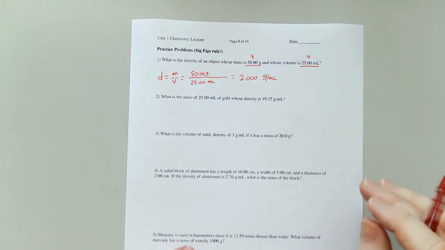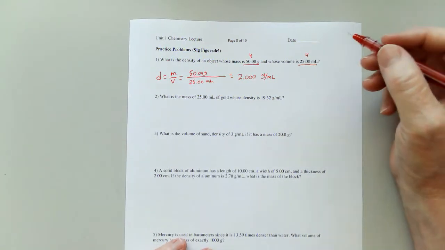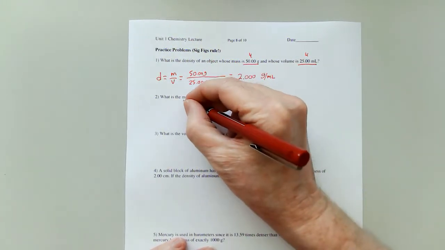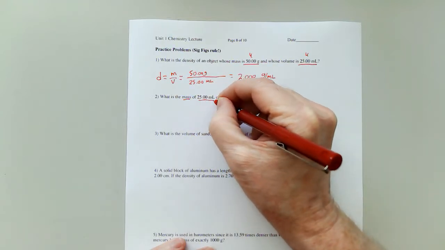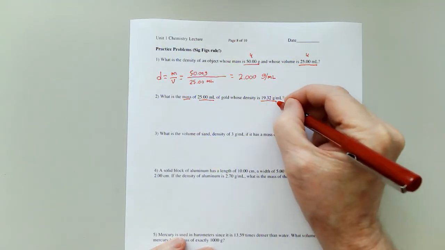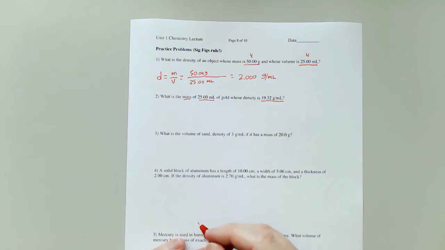Okay? So, next question. What is the mass of 25.0 milliliters of gold, whose density is 19.32 grams per milliliter?